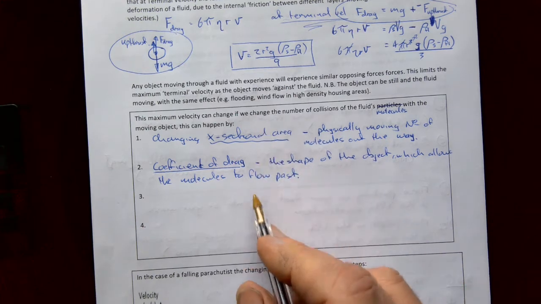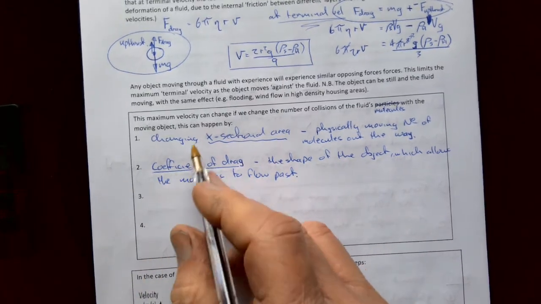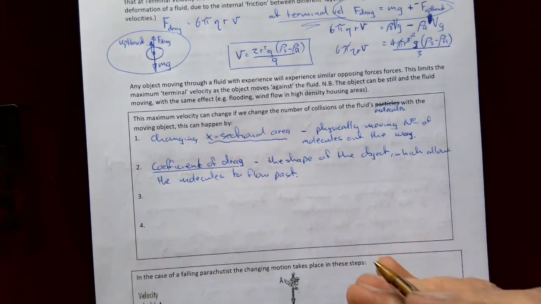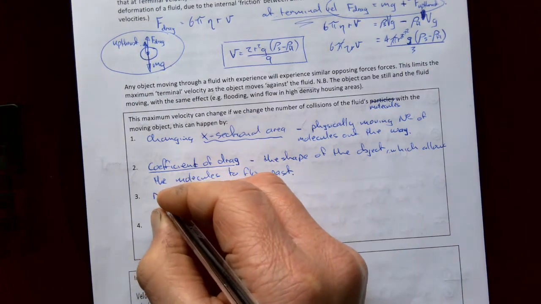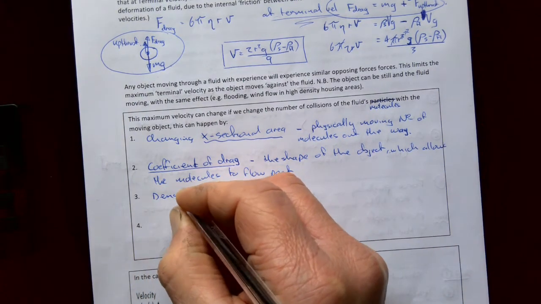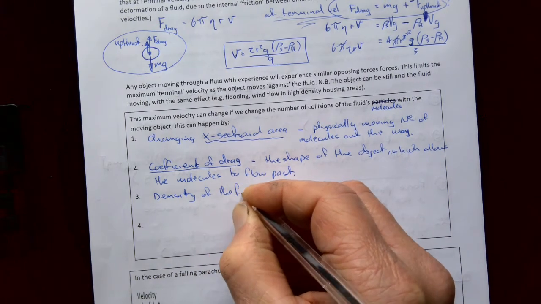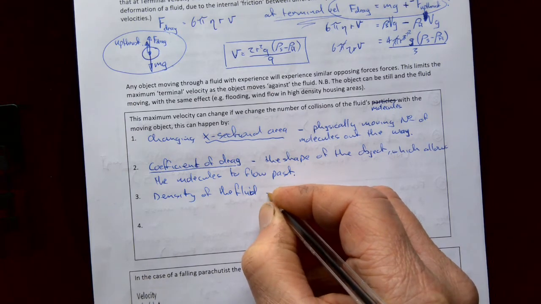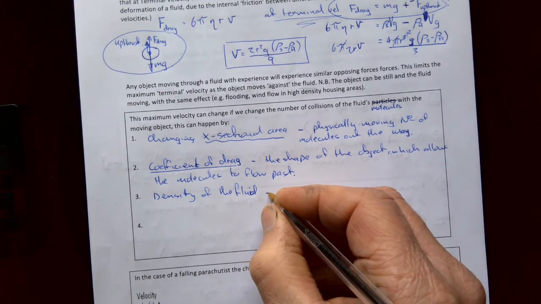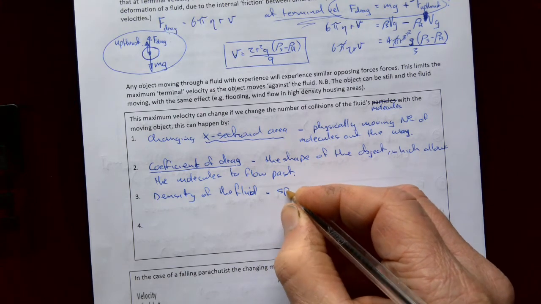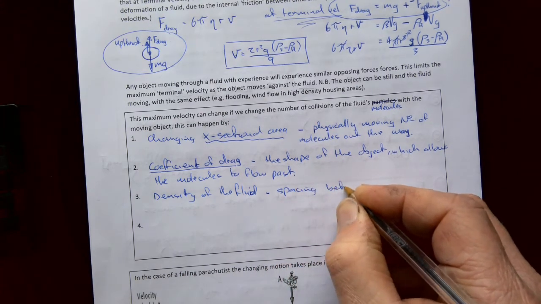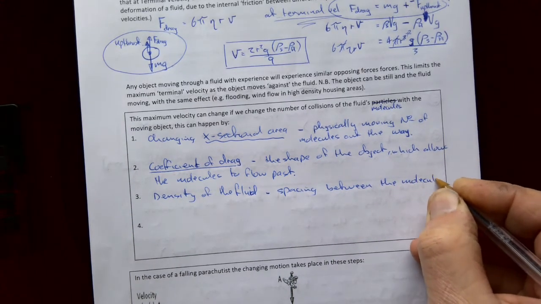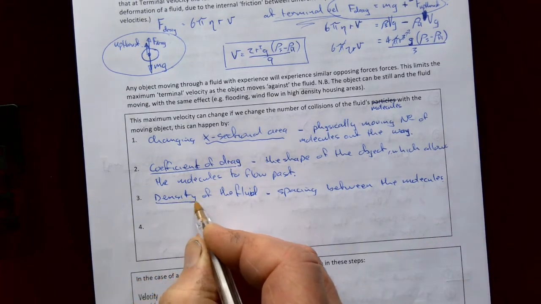Okay, the other one, as I just mentioned, the other two, but these are the main two. The other two, again, fairly obvious. If you try doing all of this in water, you'll notice it much more than if you do it in air. So the density of the fluid. Okay, that makes a big difference because it's that spacing between the particles, between the molecules. I don't think we need to explain that. If they're further apart, it's easier to cut through them, or the gaps between them, or to move them apart.